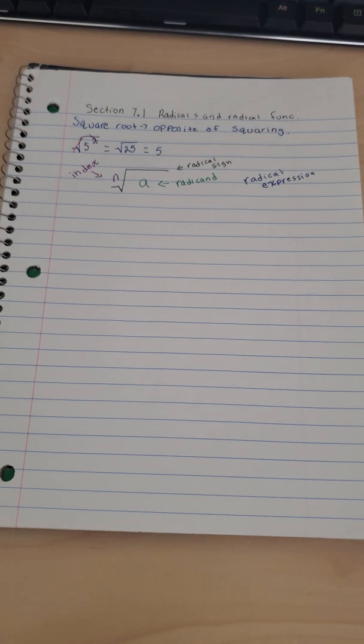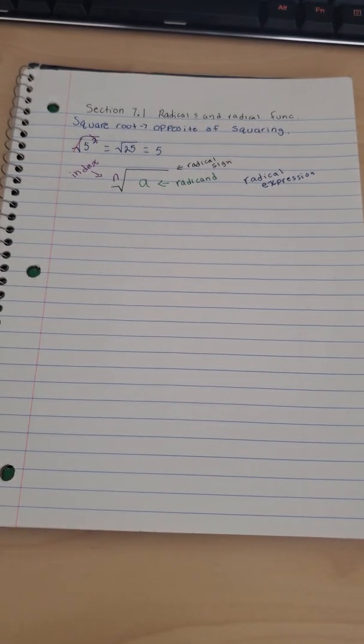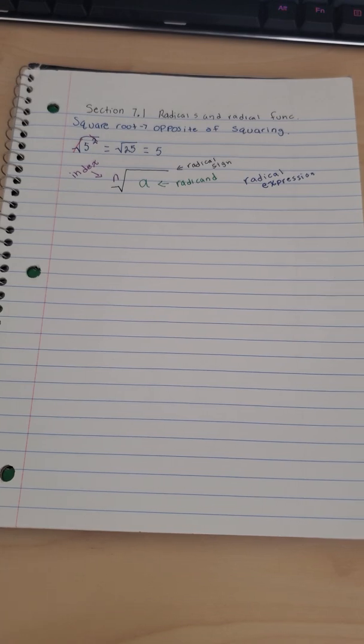The radicand in green is the term that's inside. So for example, above in the square root, 5 was the radicand, and the radical sign is in black.